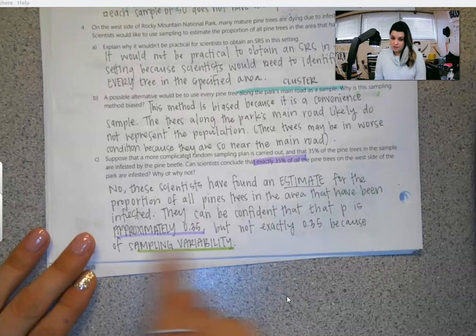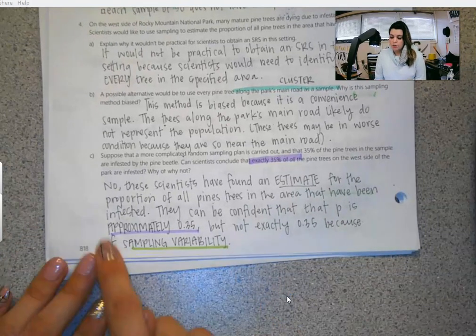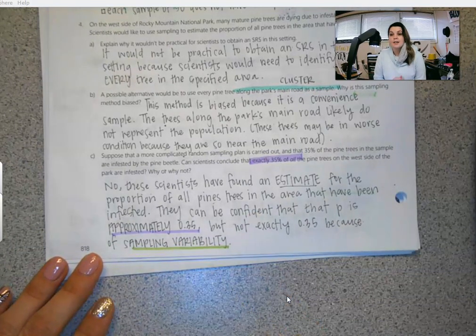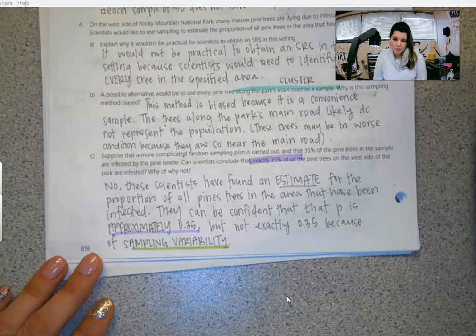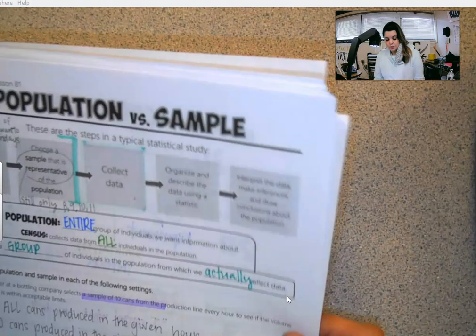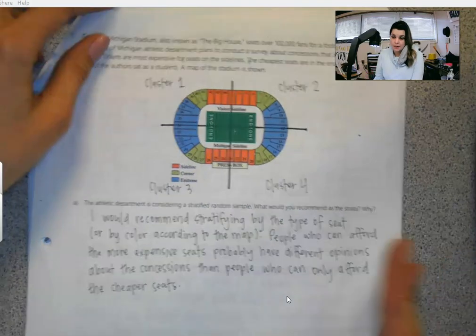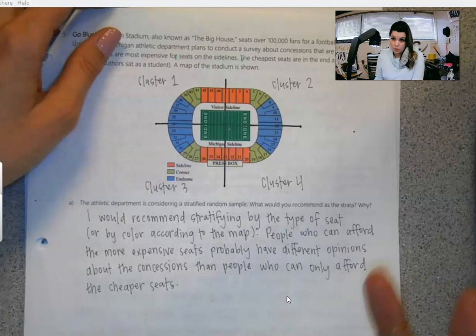So, because of sampling variability, our sample values will be different. We can only be confident that it's around 35%, not exactly 35%. This is one of the most important problems in this check for understanding. So make sure that you feel pretty good about that. Now we get into actually having to describe our cluster or stratified sample. So then these last two problems are the other most important problems.